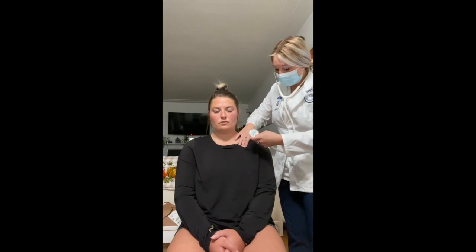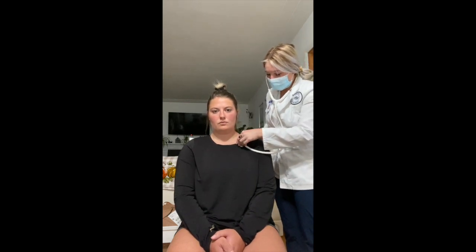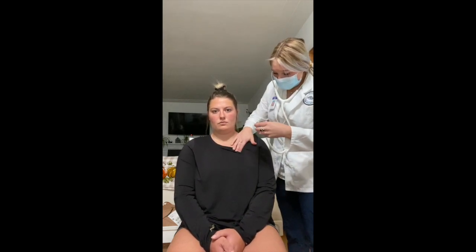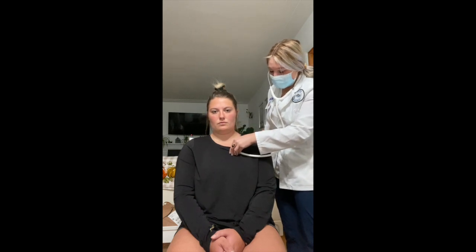So I'm then going to come over and listen and repeat those steps again with the bell of my stethoscope. So again, in the second intercostal, this is the aortic. Listening for the aortic. I then go down to the second intercostal on the left-hand side. This is the pulmonic. In the third intercostal, this is Erb's point.